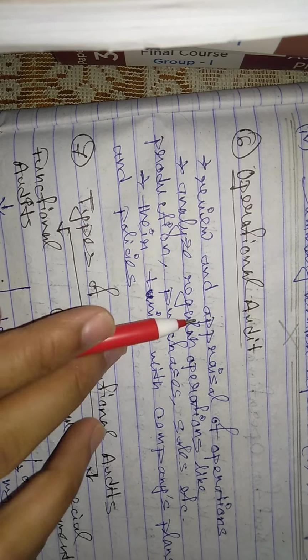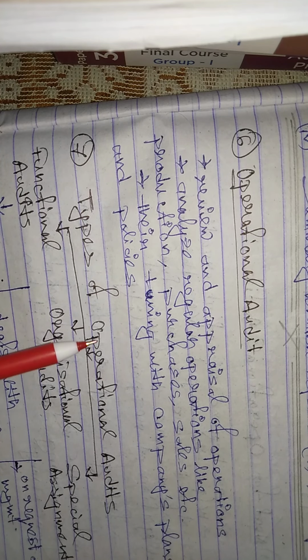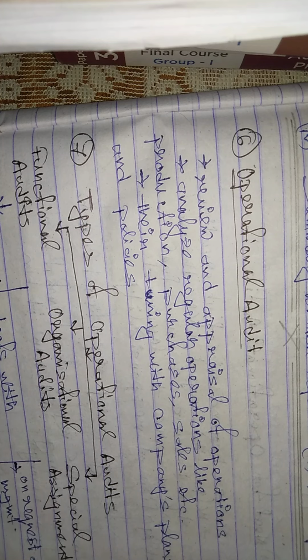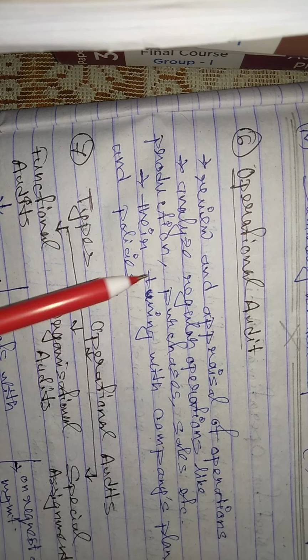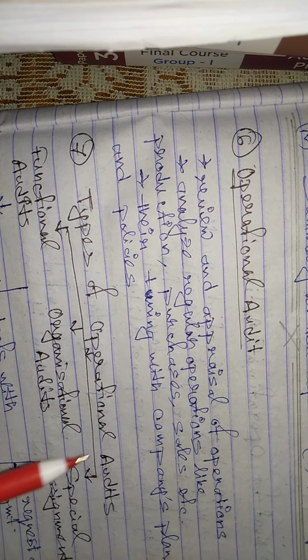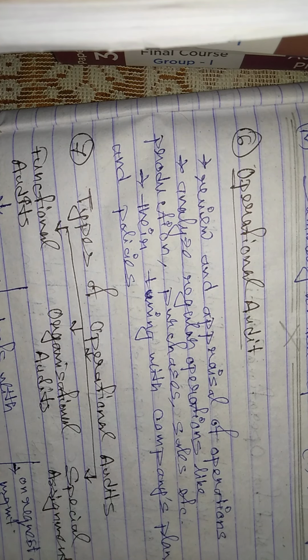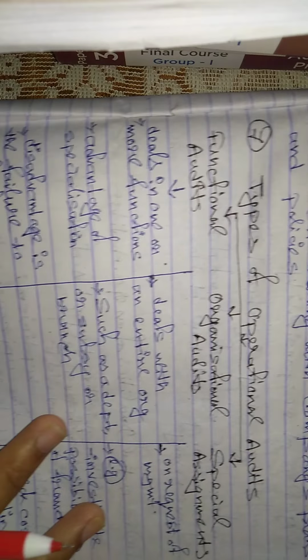Operational audit is a review and appraisal of operations, analyzing regular operations like production, purchase and sales, etc., and their tuning with the company's plans and policies. Very simple. Now, what are the types of operational audit?